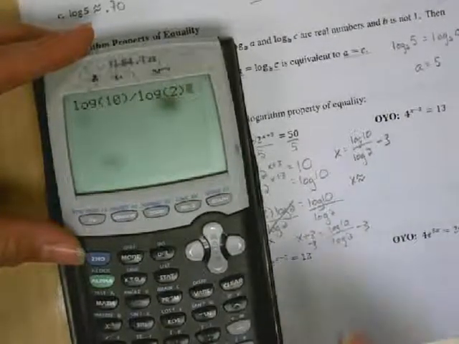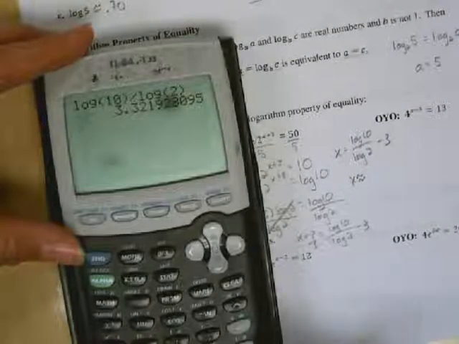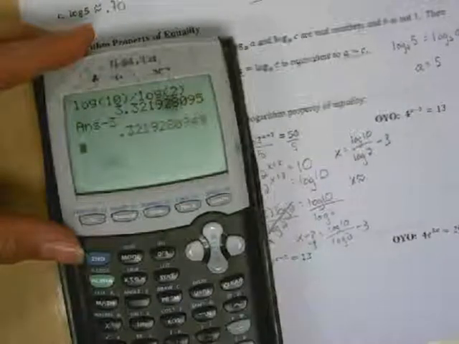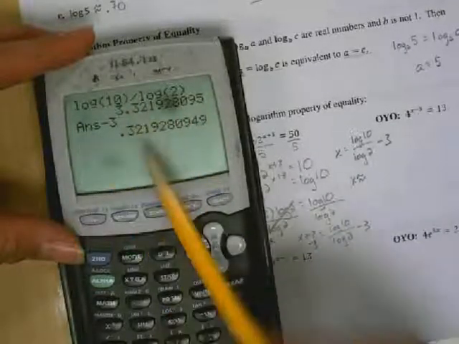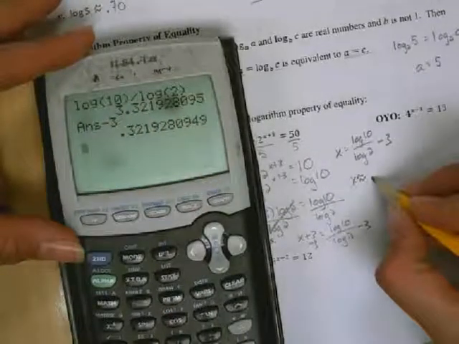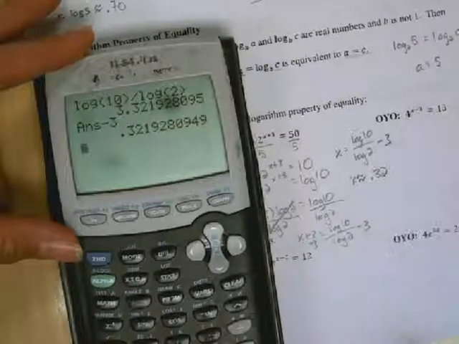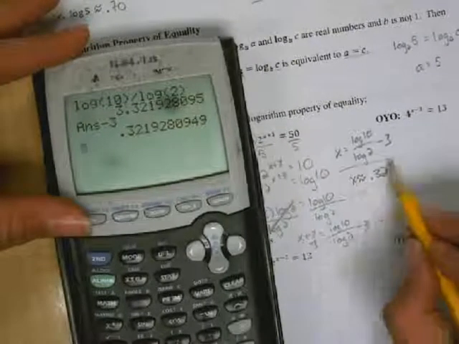And I'm going to go ahead and hit enter and then minus 3, just because I feel more comfortable doing it that way. So I did my division part first and then I subtracted 3. So I should get x as approximately 0.32. Okay, so that would be my answer.